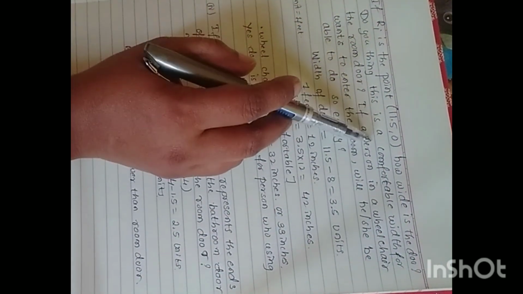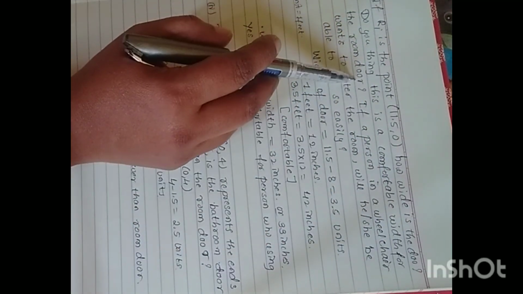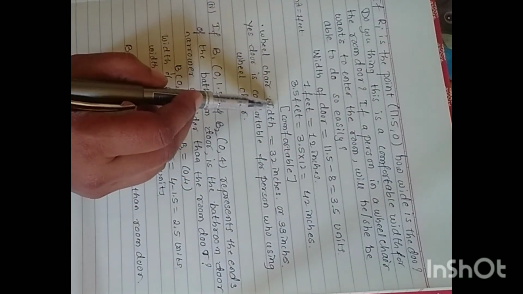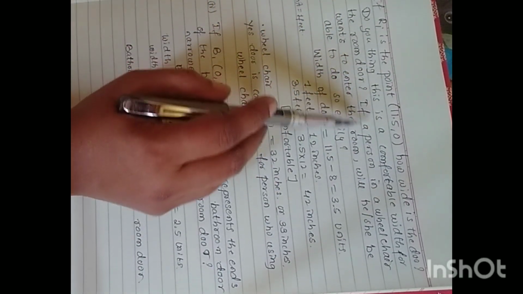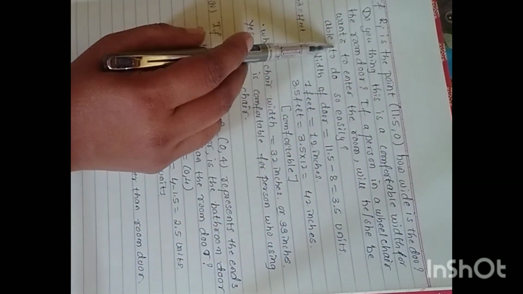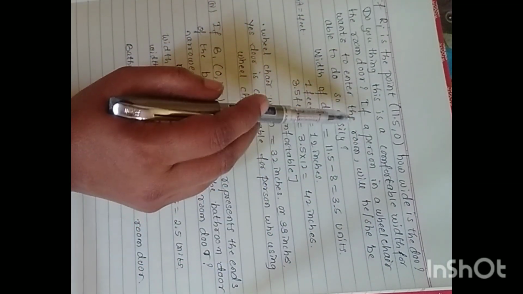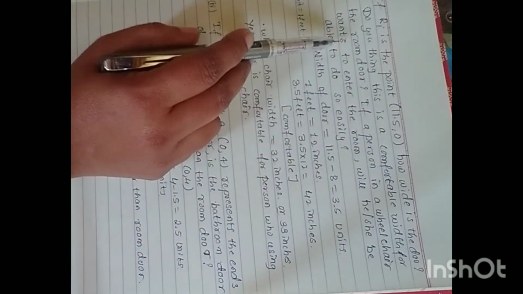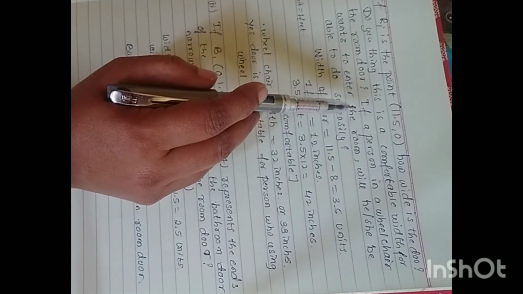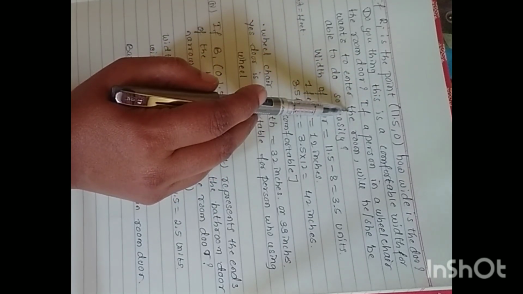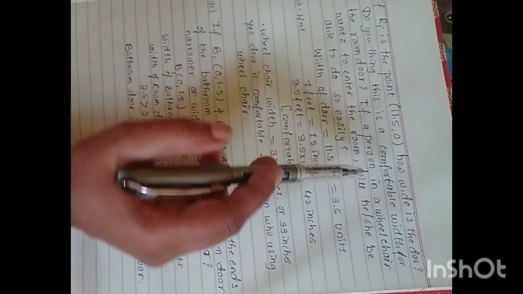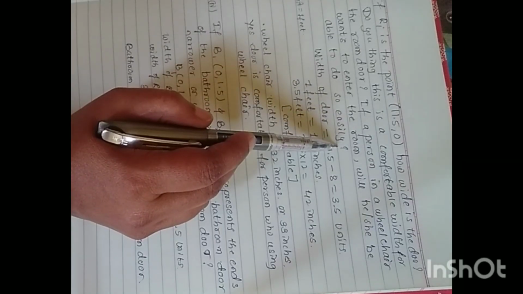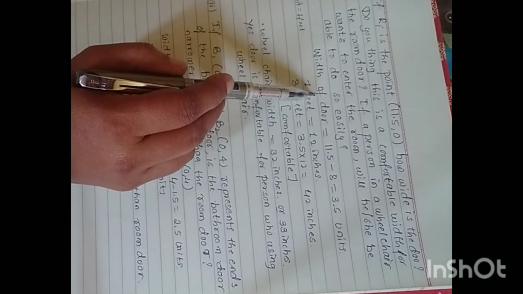Do you think this is a comfortable width for the room door? It means we need to find out the width of the door. If a person in a wheelchair wants to enter the room, is the width of the door sufficient for the person in the wheelchair or not? We'll find out. Will he or she be able to do so easily? So first we'll find out the width of the door.